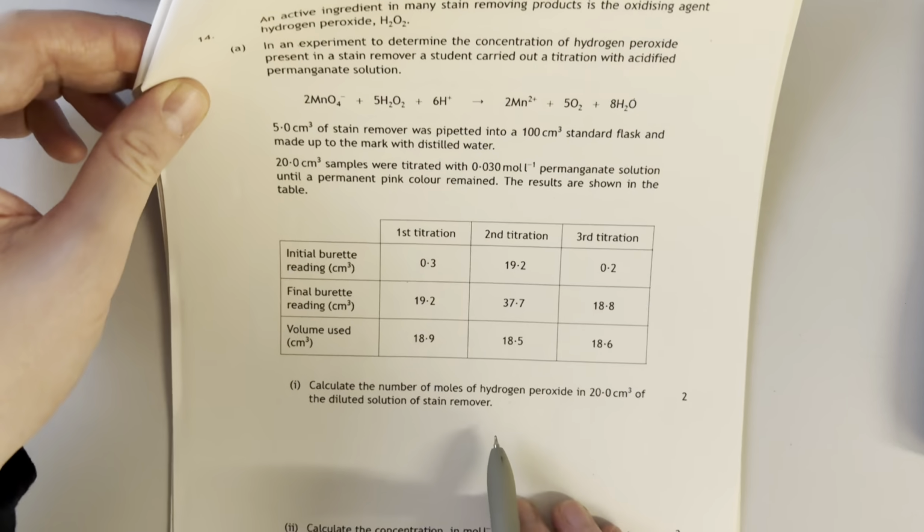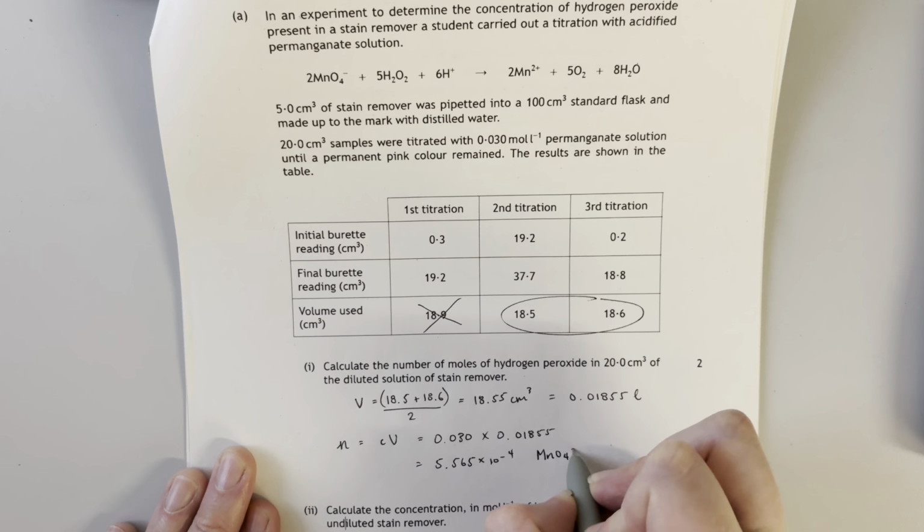The concentration of the permanganate is 0.030 moles per litre times that volume we've just averaged, and that gives us an answer of 5.565 times 10 to the minus 4 moles, and that is of the permanganate ion.